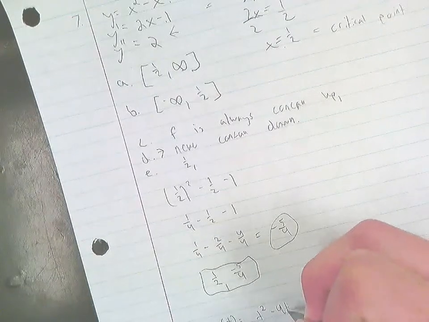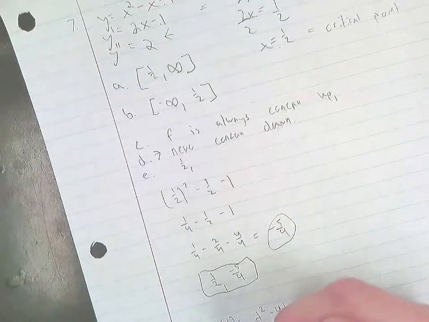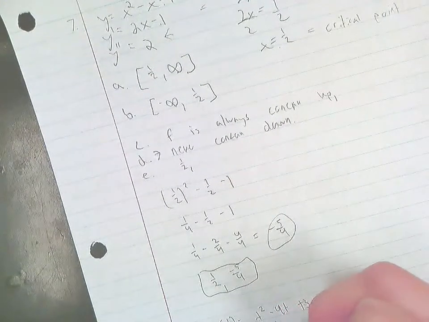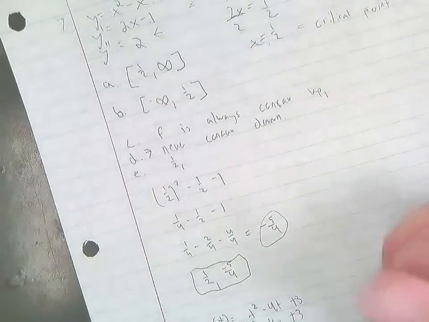Now I change these to x just because it's easier, so we're going to do f of x equals x squared minus 4x plus 3. Alright, so velocity is just the first derivative.